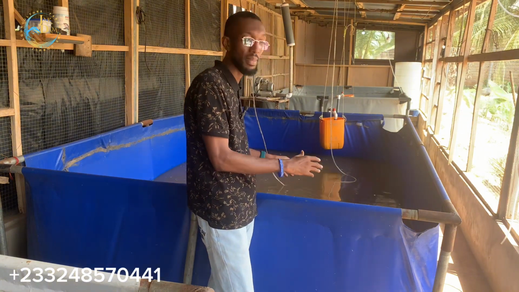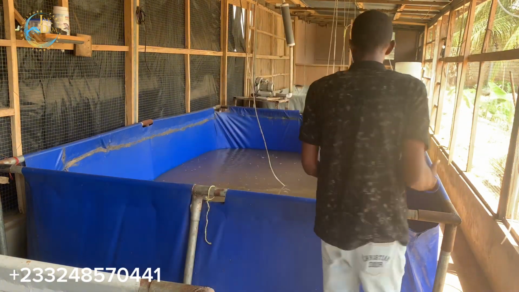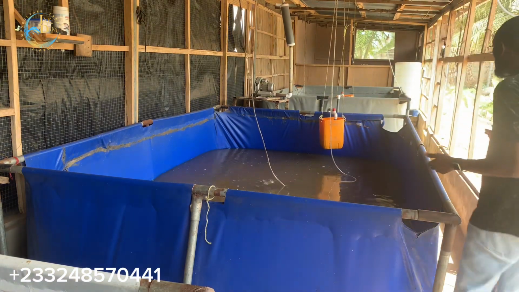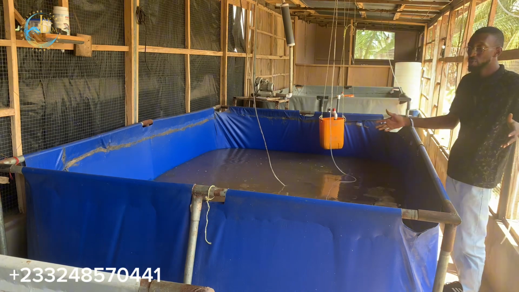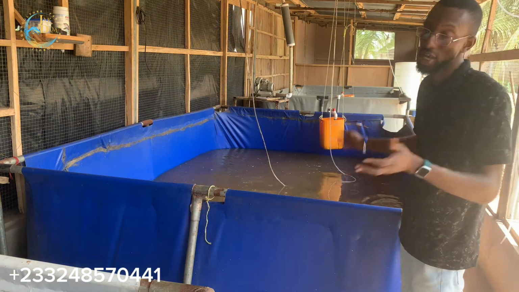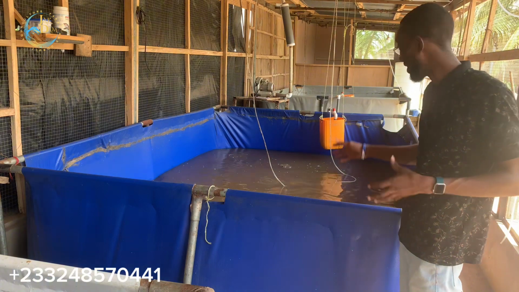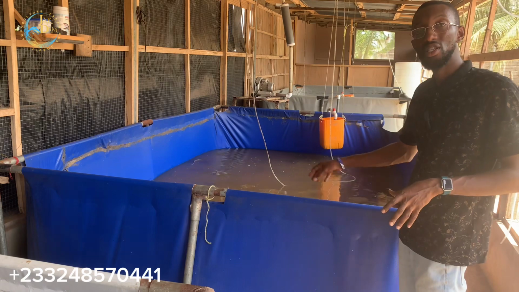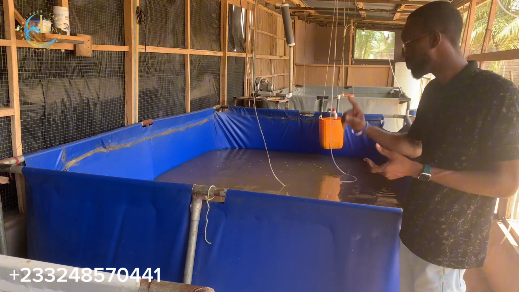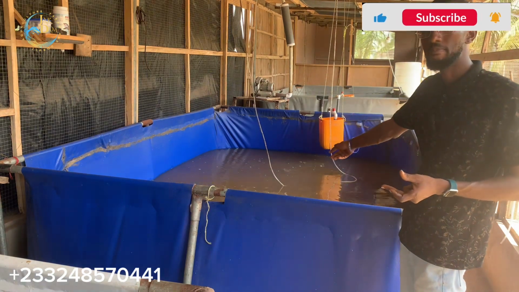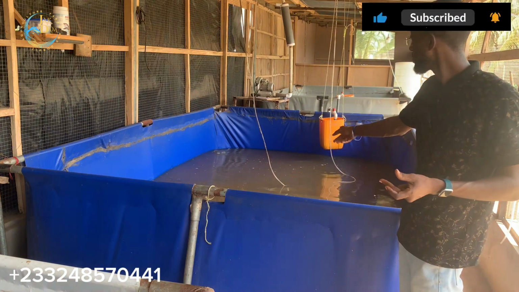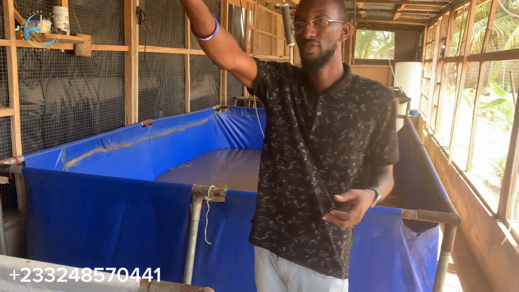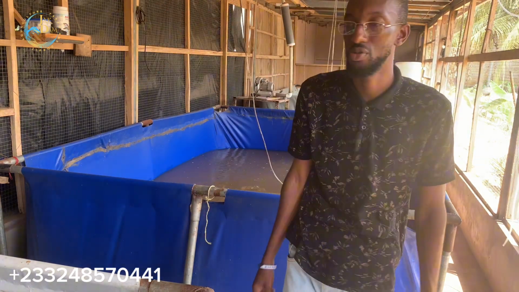So in the culturing chamber or your fish tank, all we have is of course your pond water, and then we have some form of aeration going on. That is, if you have your aerator, you dip your stones or air diffusers in the pond as well, and then your fish. Basically, that is all that is in your fish tank: your fish, your water, and probably your aeration media, that is the diffuser or the air stone. So let's go straight to the filtering chamber back there, and then I'll explain to you more.